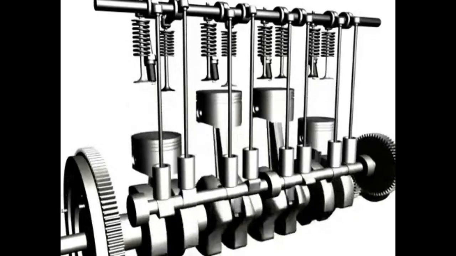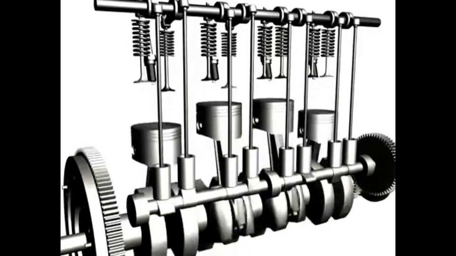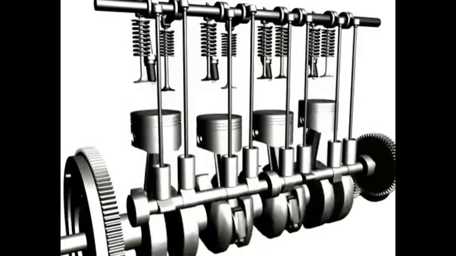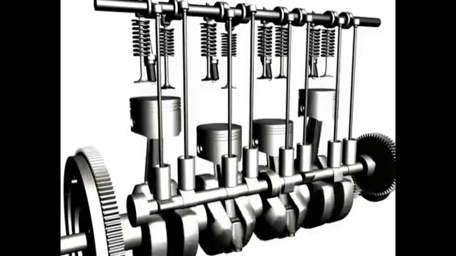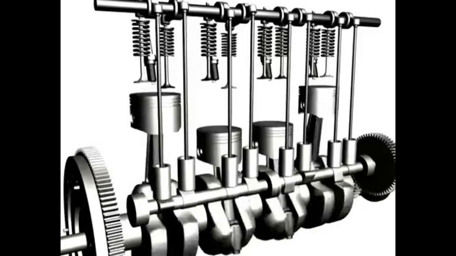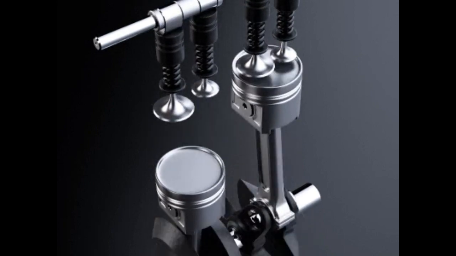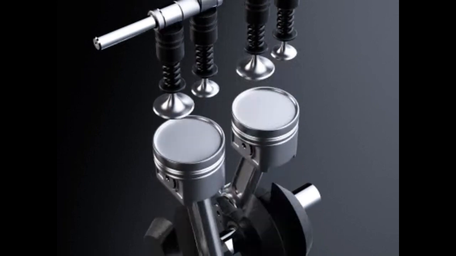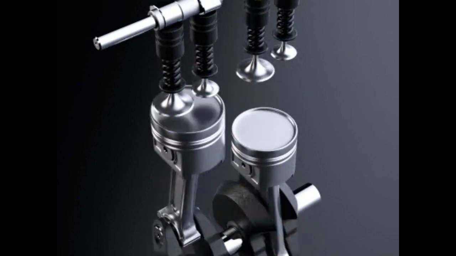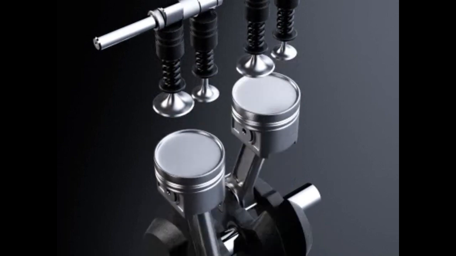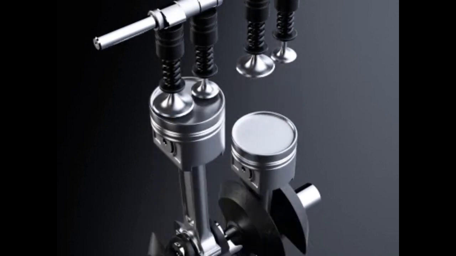The disadvantages of OHV are that the pushrod mechanism limits the maximum RPM capability. The design of the valve train may limit the breathing efficiency, which impacts its performance. An overhead camshaft engine has two types: a single overhead camshaft and a dual overhead camshaft. In a single overhead camshaft engine, a single camshaft is responsible for operating both the intake and exhaust valves.